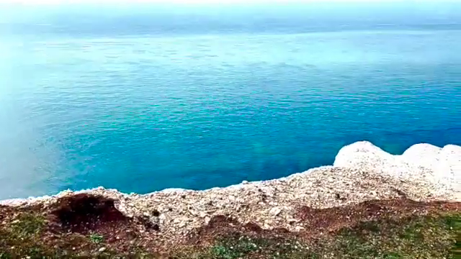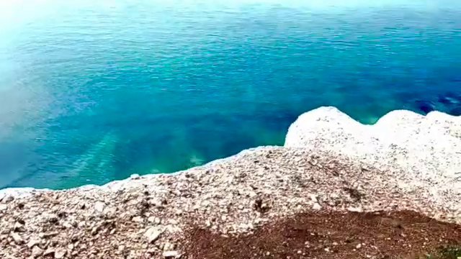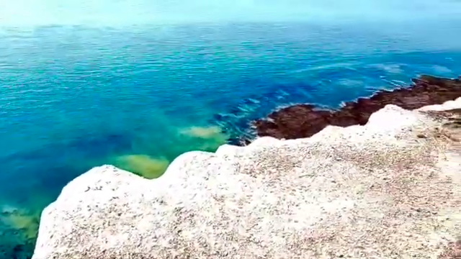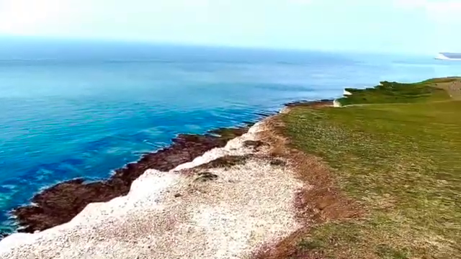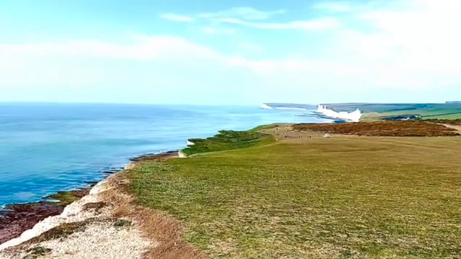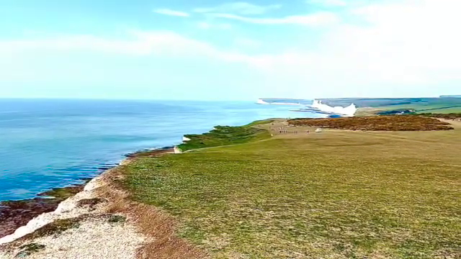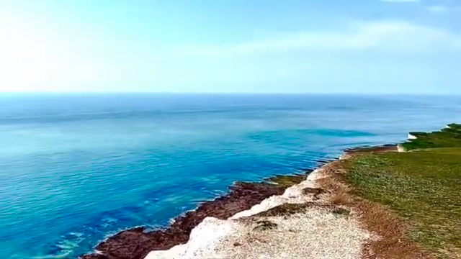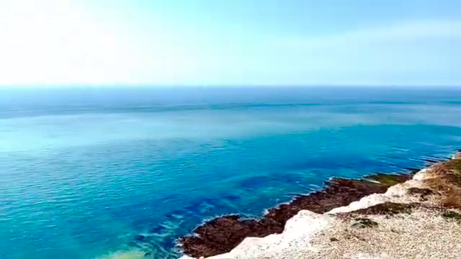Here again we stand on the cliff edge, overlooking the English Channel. And in the distance we can see the Seven Sisters. These cliffs can extend up to 162 meters at some parts.